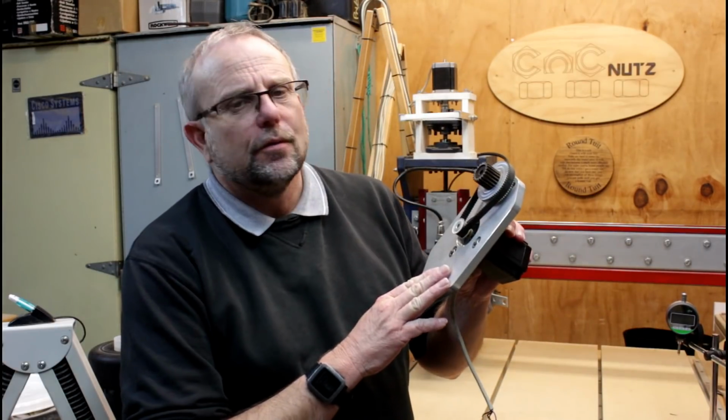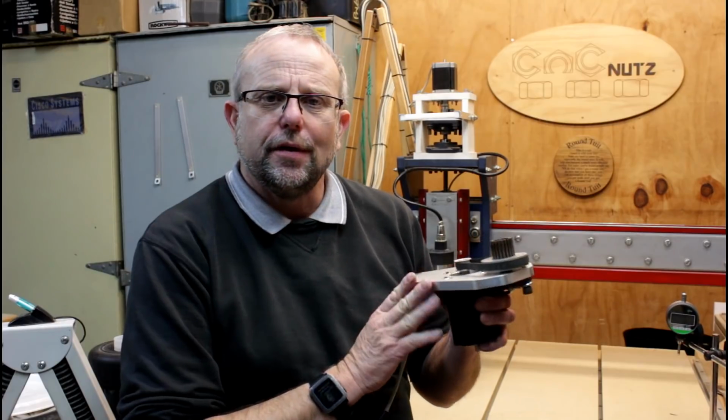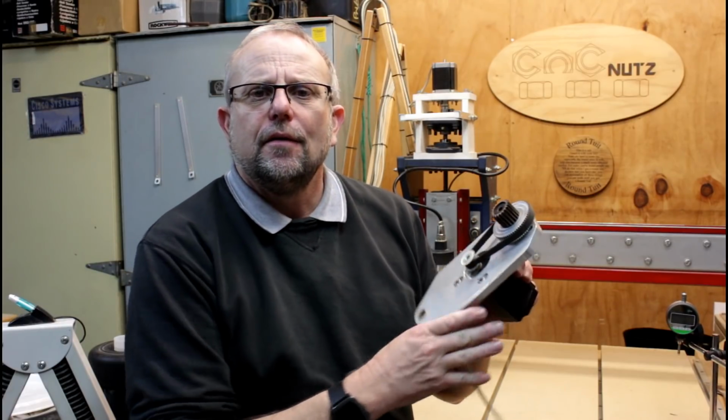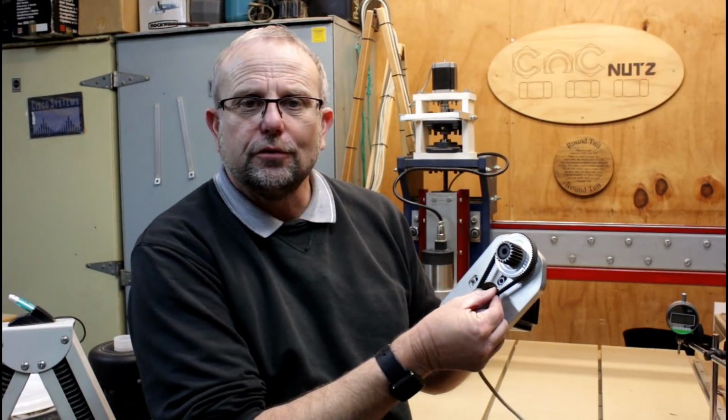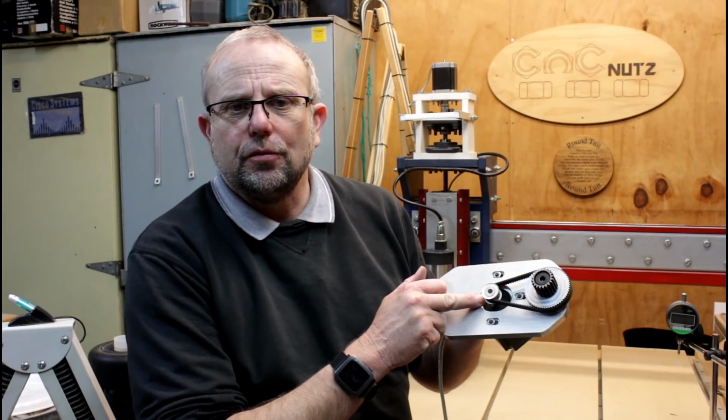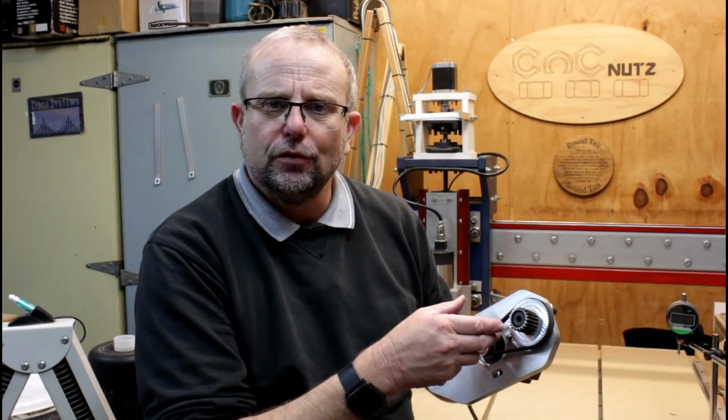Now, there are two types of backlash. There's backlash that's caused by a fault and backlash that's basically built into the system. So to explain that, here is one of the rack and pinion drives off my machine. Faults for this here would include this belt being loose or the set screw in here being loose. If the belt's loose, it's going to take more steps to take up the slack on the belt to make it reverse direction.